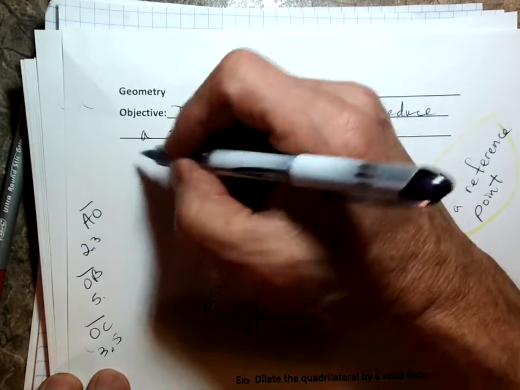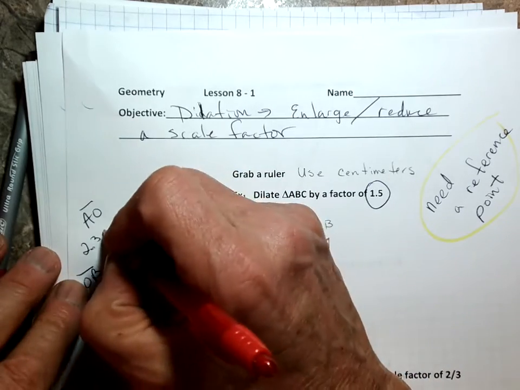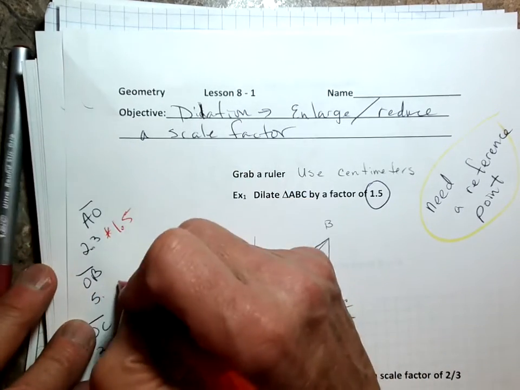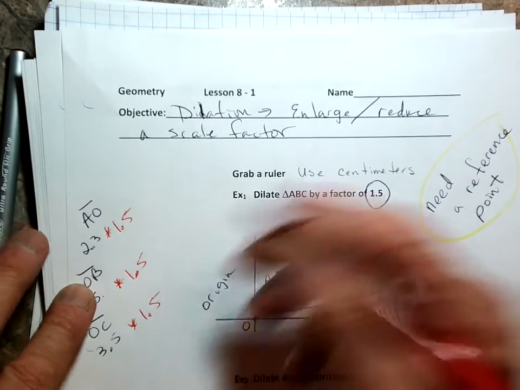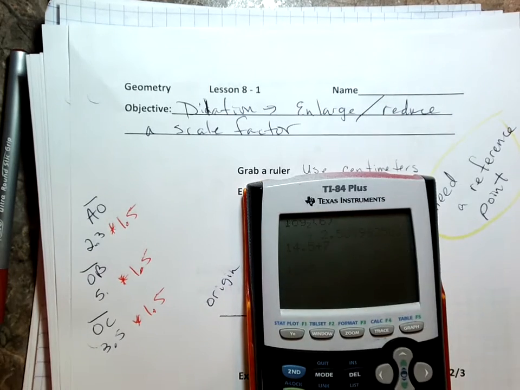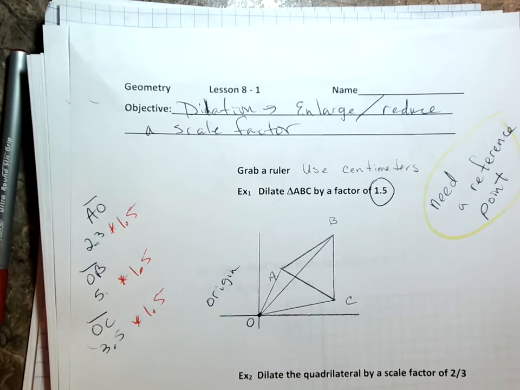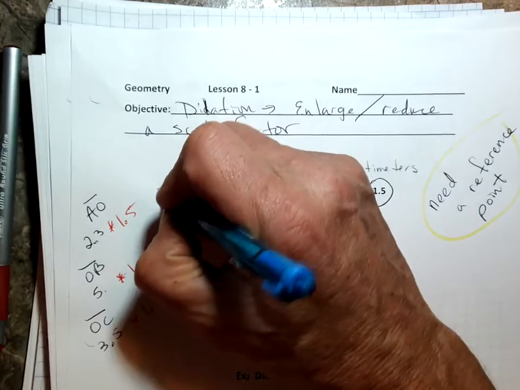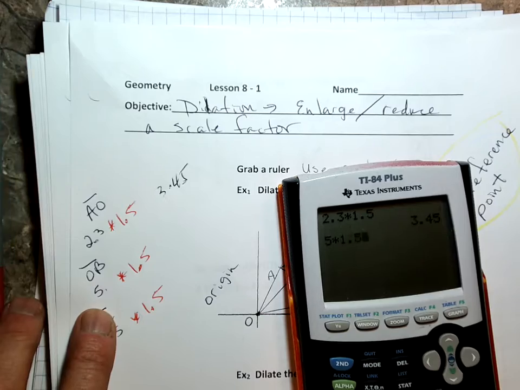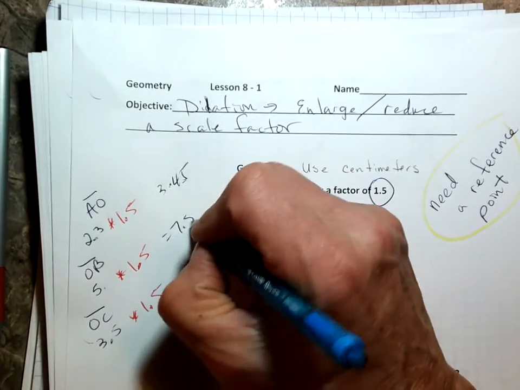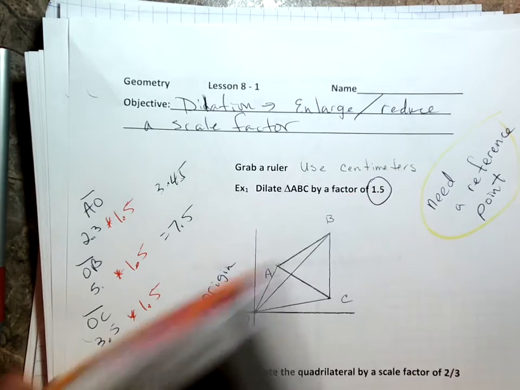Now, scale factor. So my scale factor is 1.5. I'm going to take each of these and multiply it by 1.5, pretty easy. Alright, just use my calculator. 2.3 times 1.5, and I get an answer of 3.45. So I'm going to write that down, 3.45. 5 times 1.5, I know that's 7.5. And then 3.5 times 1.5, I get an answer of about 5.25.